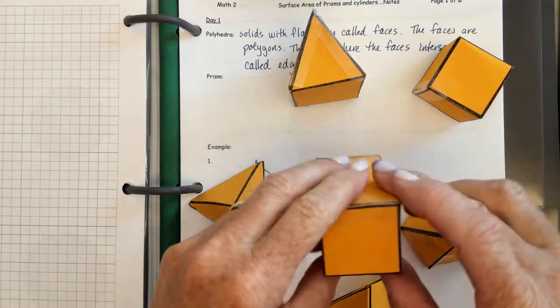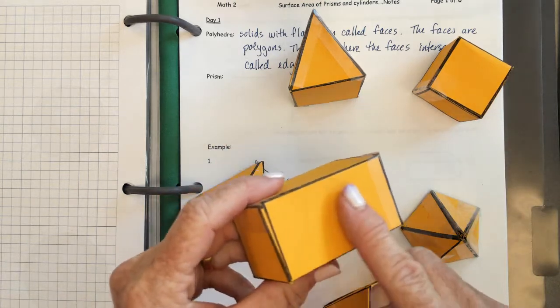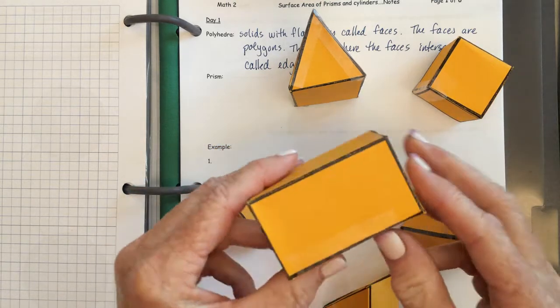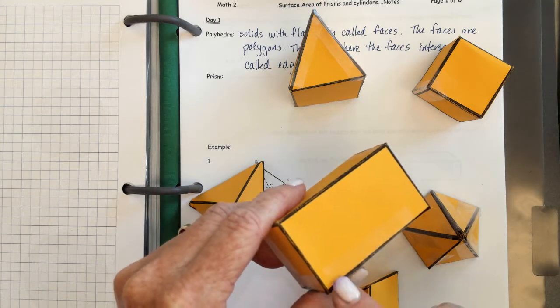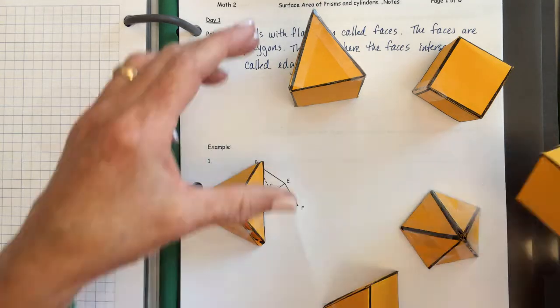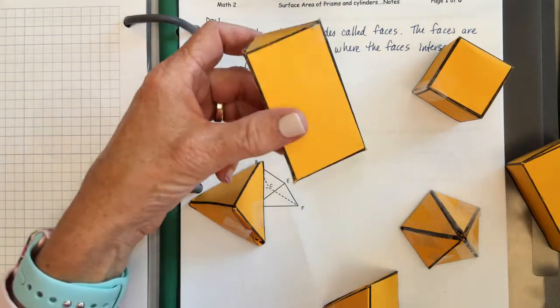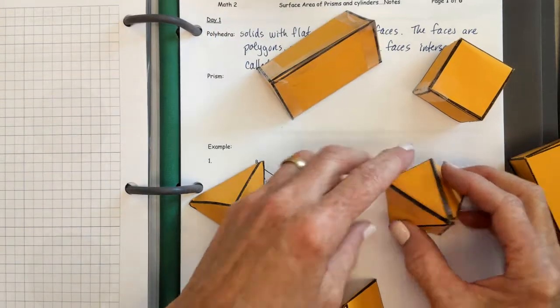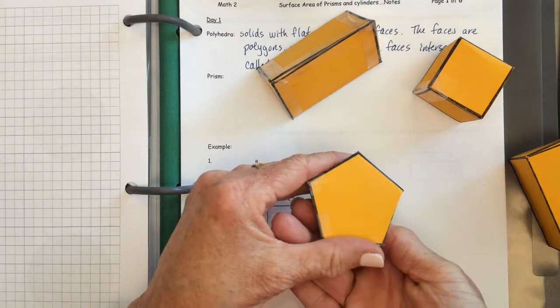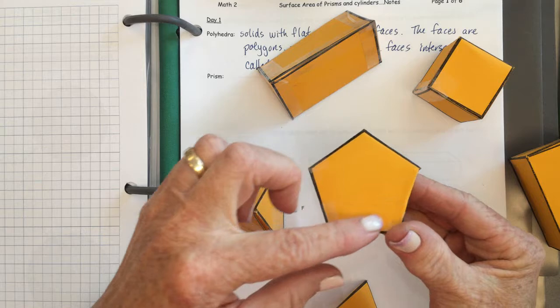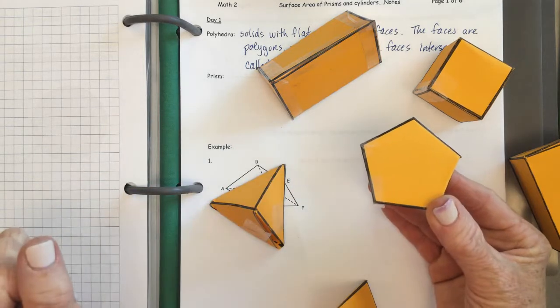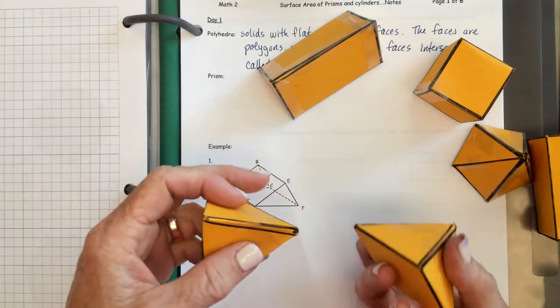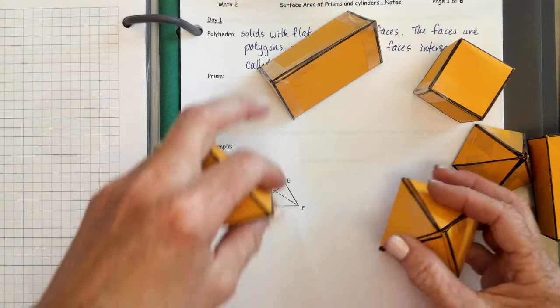Okay. All the sides are flat sides. All of the sides are polygons. A rectangle, square, triangle, rectangle. More triangles. Oh, there's this one. That's a pentagon. And square and more triangles.